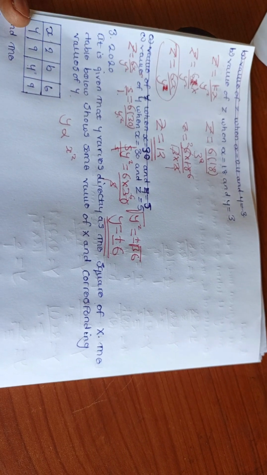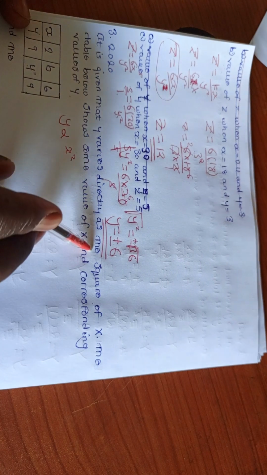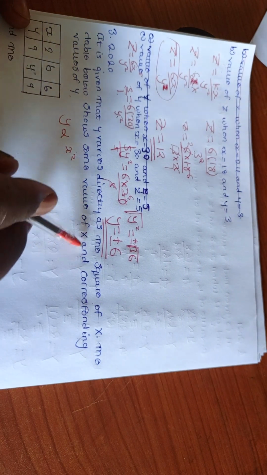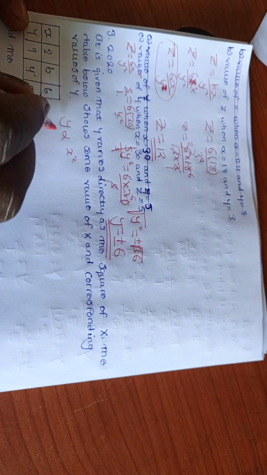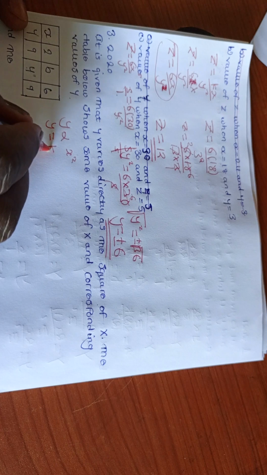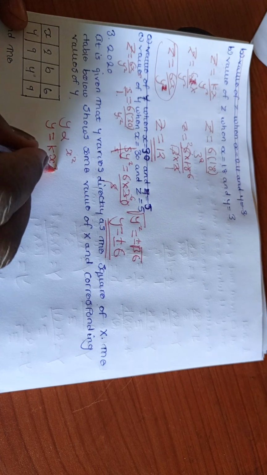It's given that y varies directly as the square of x. The table below shows some values of x and y. So we're going to say y is equal to k constant times x squared, like this.